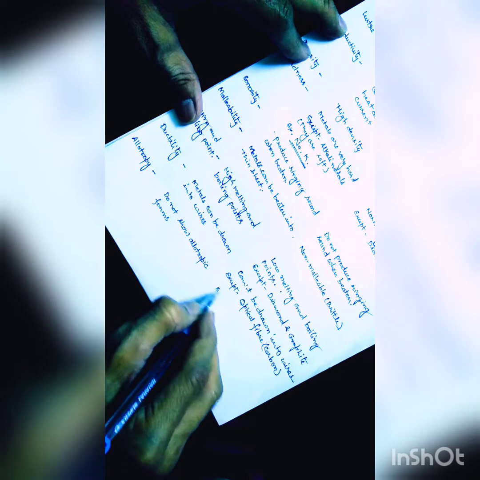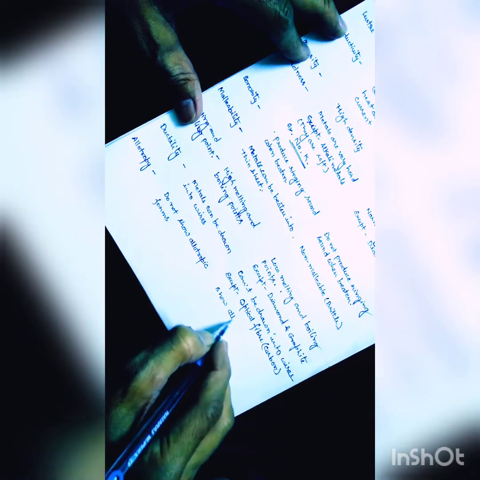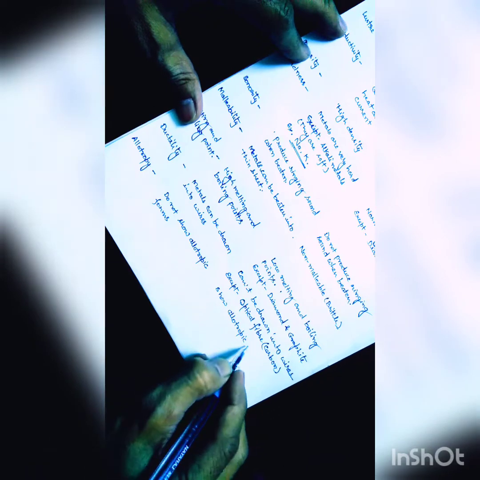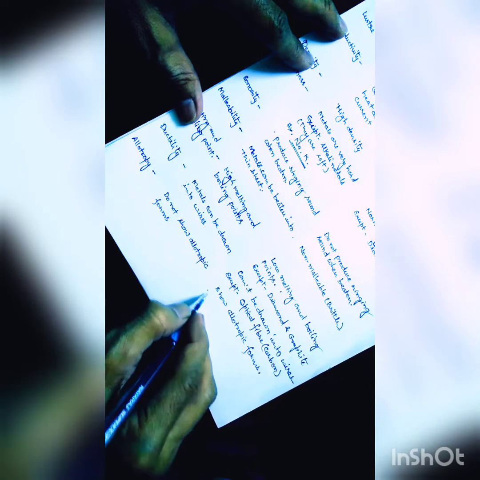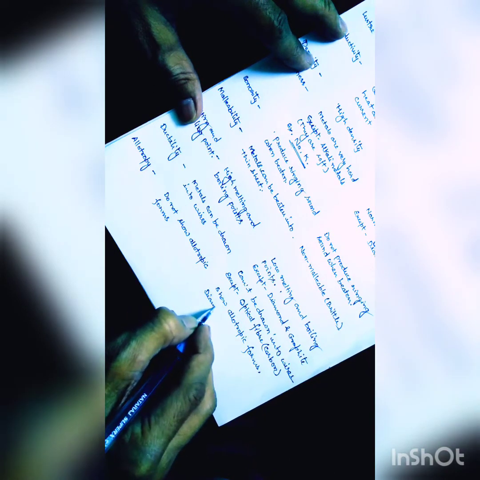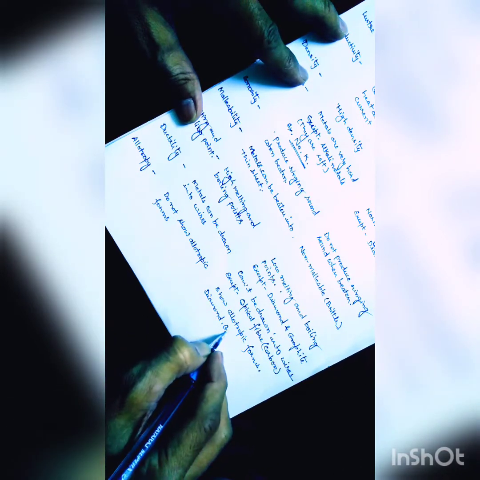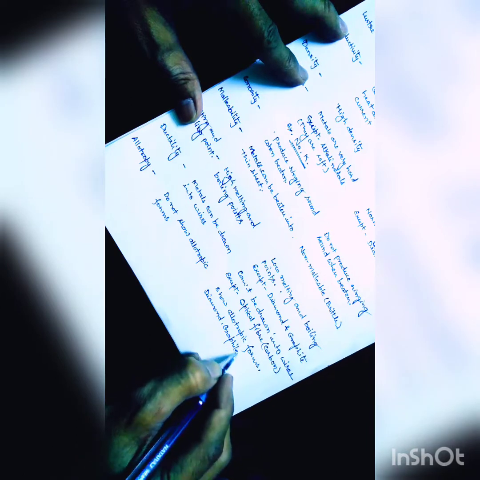Metals do not show allotropic forms, while non-metals show allotropic forms such as diamond and graphite. They are the allotropes of carbon.